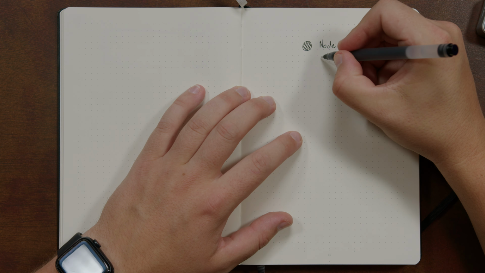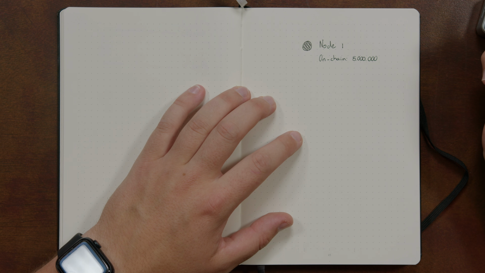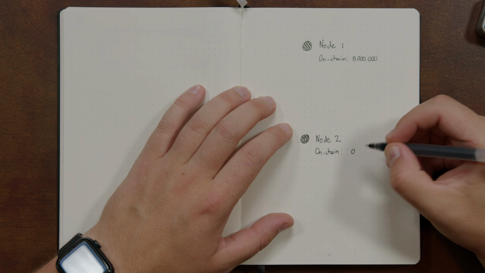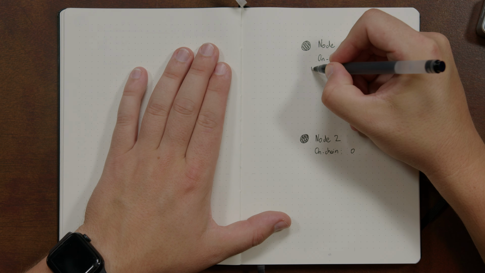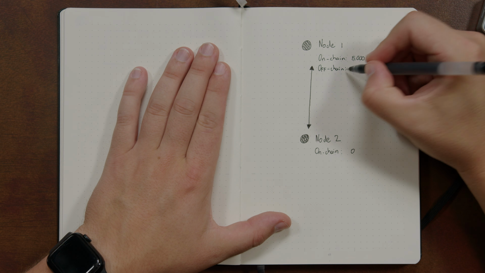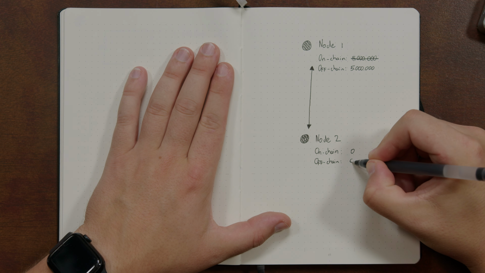Node 1 has an on-chain balance of 5 million satoshis, that's 0.05 Bitcoin. Node 2 has an on-chain balance of 0 Bitcoin. Node 1 opens a payment channel of 5 million sats to Node 2. Opening a payment channel happens via an on-chain transaction. The on-chain balance becomes 0. All Bitcoin are now on the second layer, the Lightning Network. The total balance of Node 1 remains 5 million sats, and that of Node 2 remains 0.